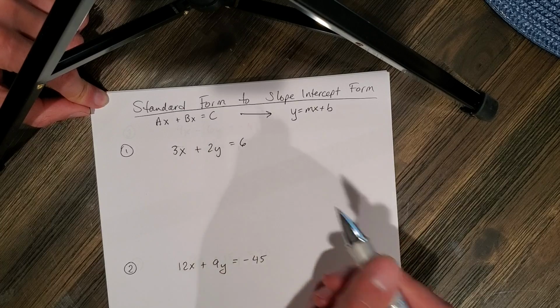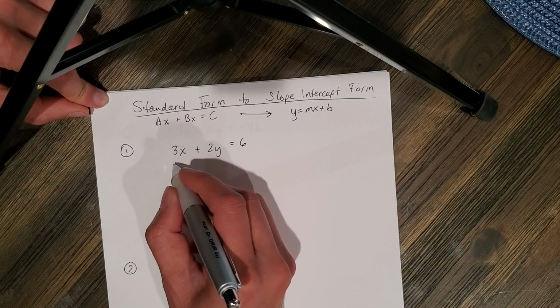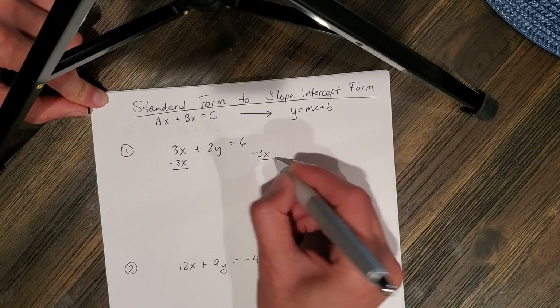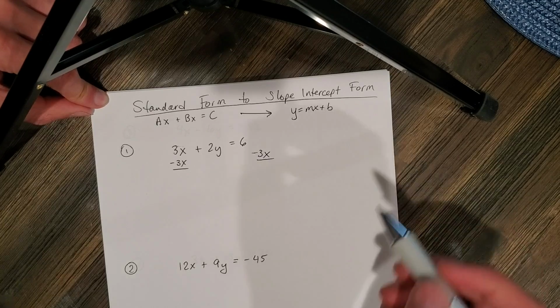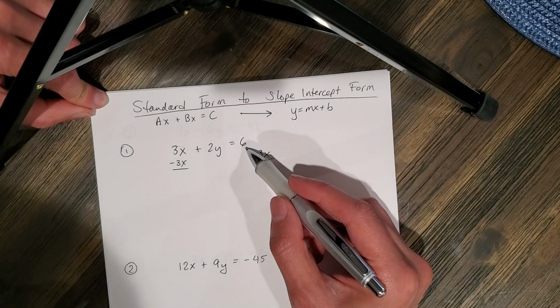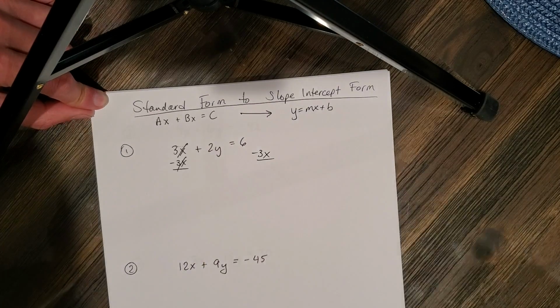And so what we're going to do first is undo the x term. So we're going to go ahead and undo positive 3x by subtracting 3x. So minus 3x on both sides. Notice how I did not place the minus 3x under the 6 because they're not like terms. So I only place them underneath their like terms.